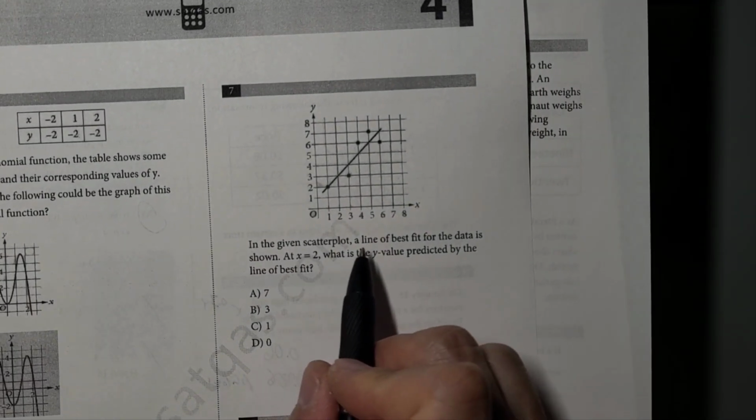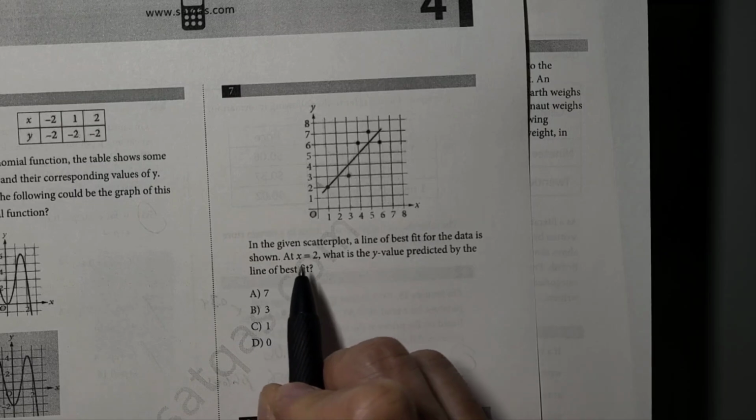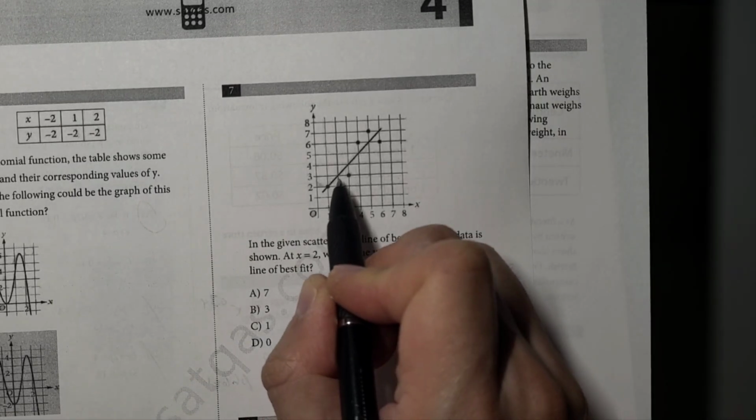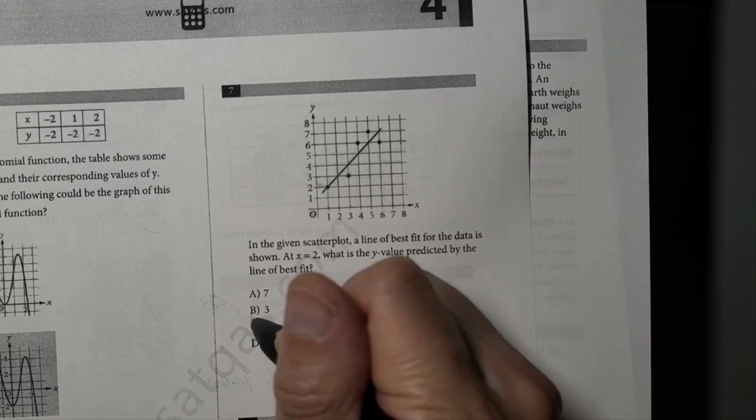In the given scatter plot, a line of best fit for the data is shown. At x is 2, what is the y predicted value by the line of best fit? X is 2. What's the y value by the line? 3. Easy.